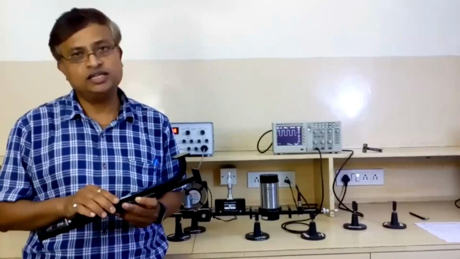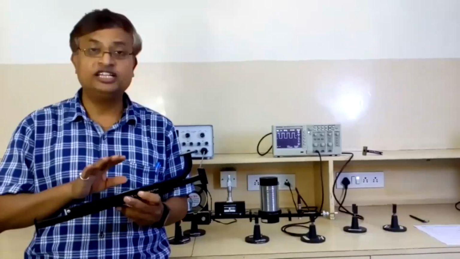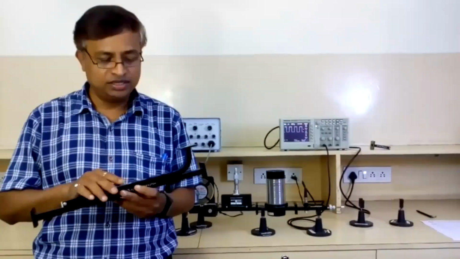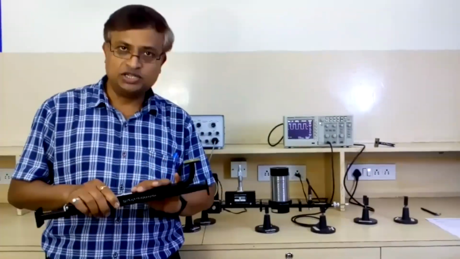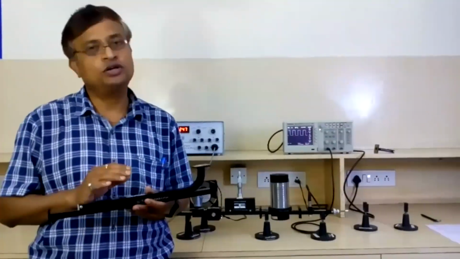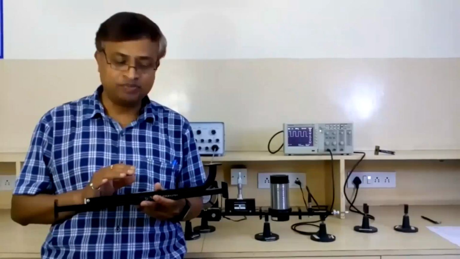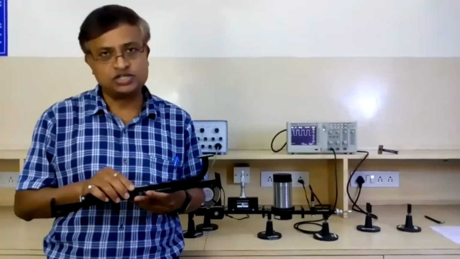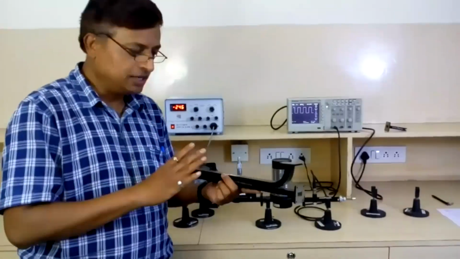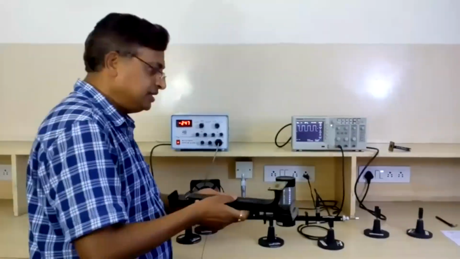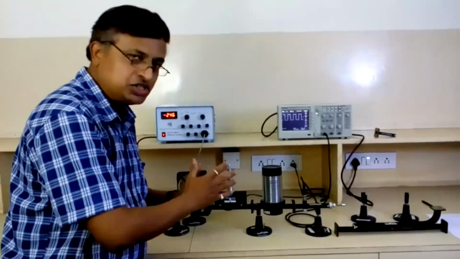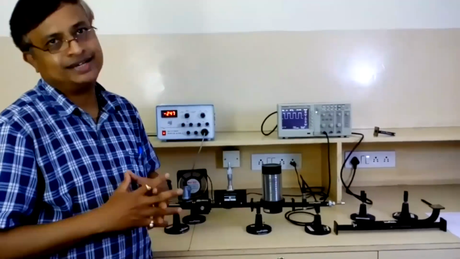So first parameter is coupling factor of the directional coupler, insertion loss of the directional coupler, then directivity of the directional coupler and isolation of the directional coupler. These are the 4 important parameters that one should understand while studying directional coupler. To go to the real experimental part, let us understand the microwave bench setup through which we are going to measure or verify the port characteristics.